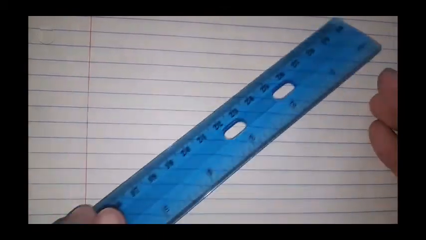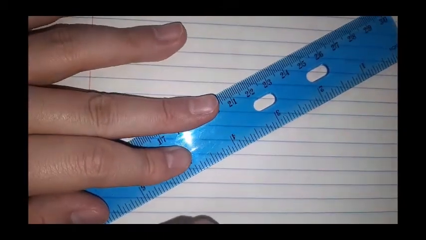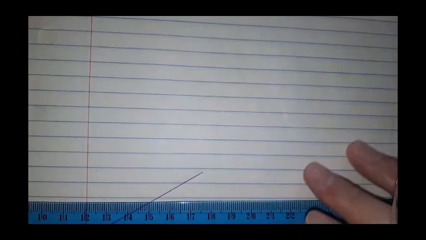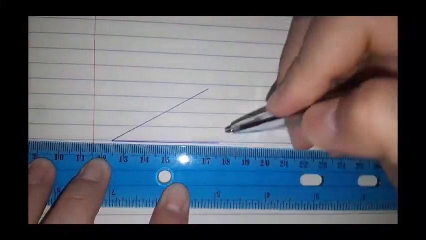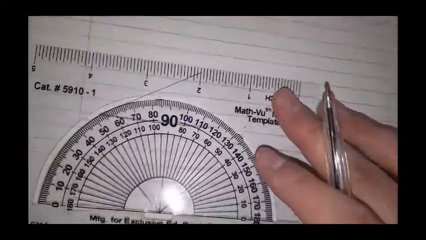Let's do one last example, and this time gonna create some angle that is other than 90 degrees. And in fact, I am going to check it using my protractor.